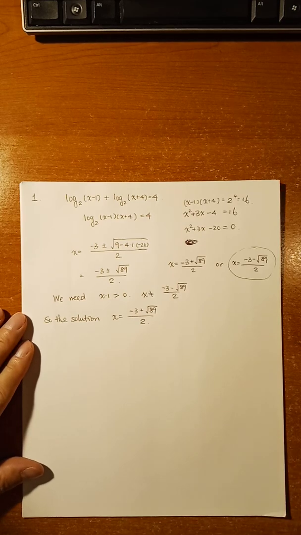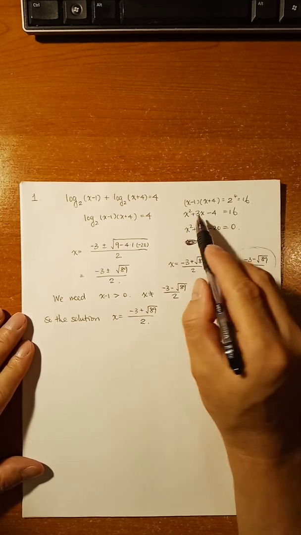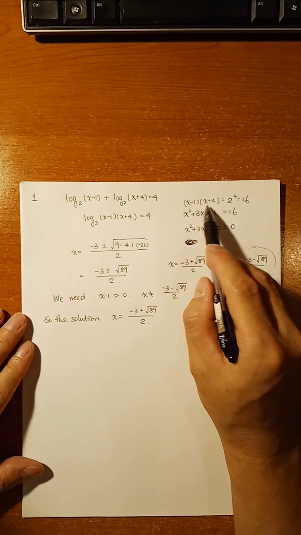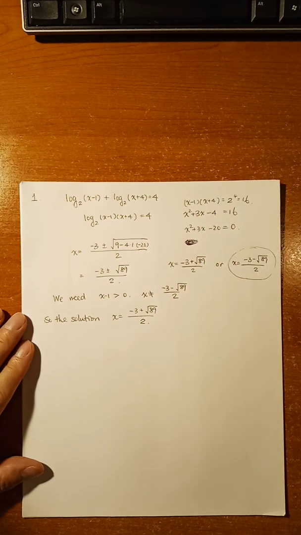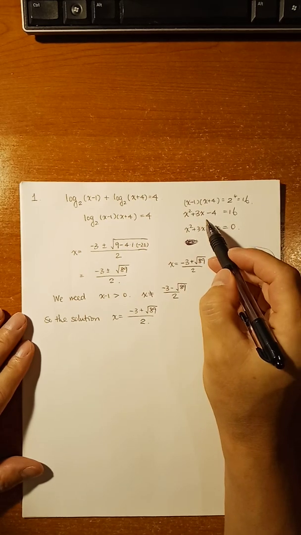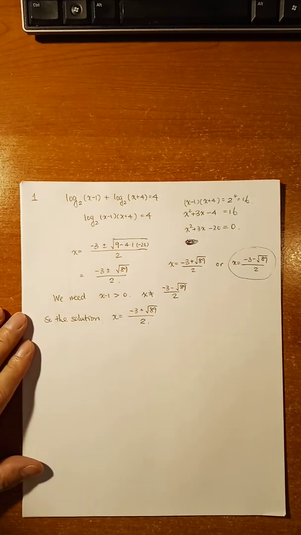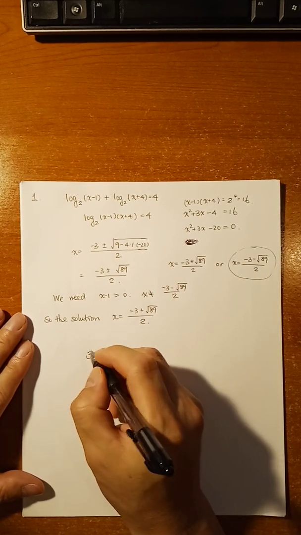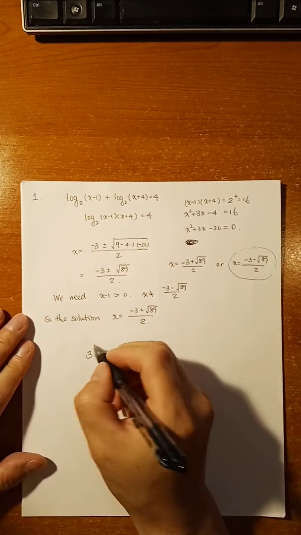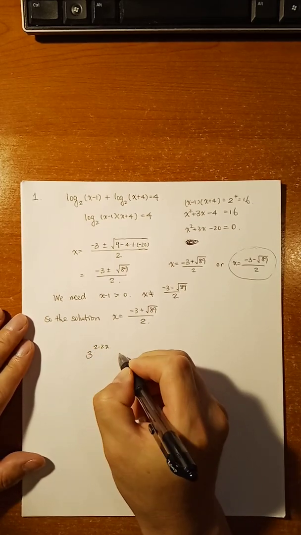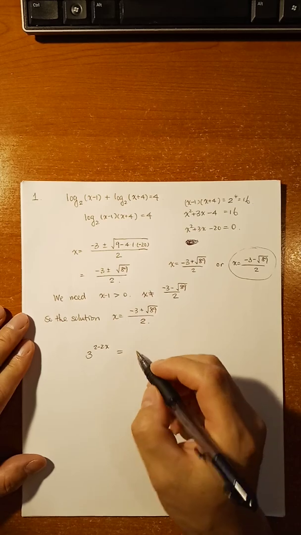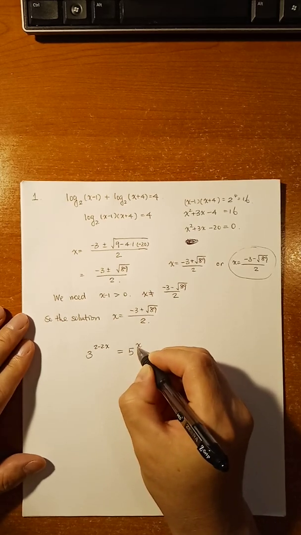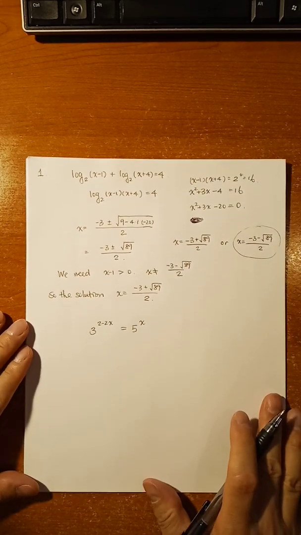All right, so this is the first one. Let me check if it's all correct. Yeah, I think so. Yes. The other one is 3 to the power of 2 minus 2x is equal to 5 to the x.